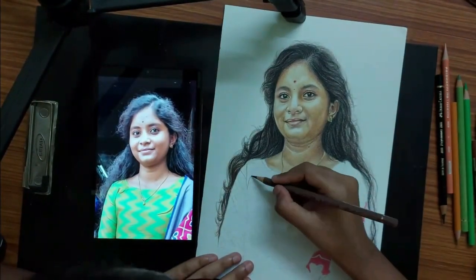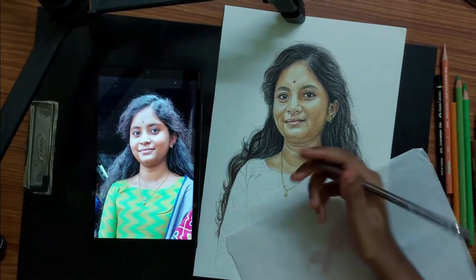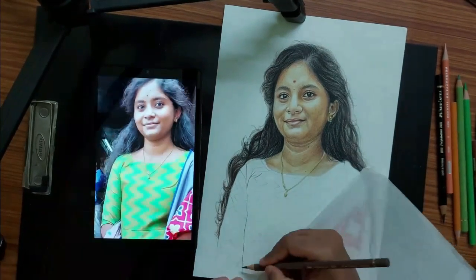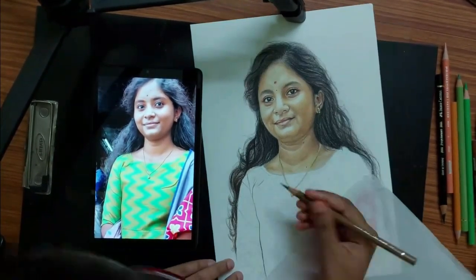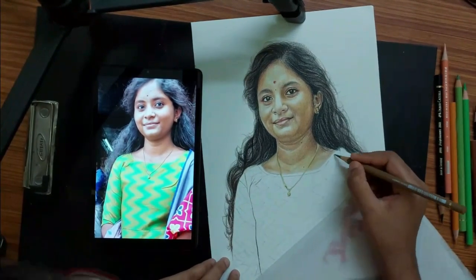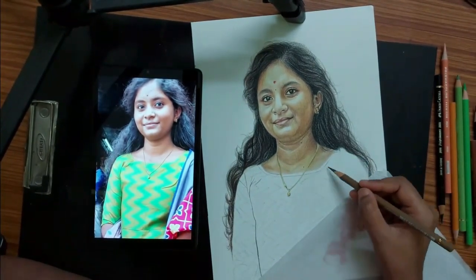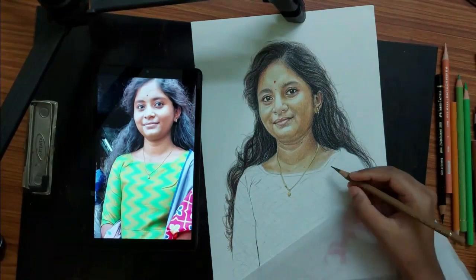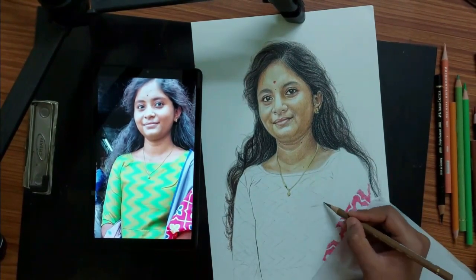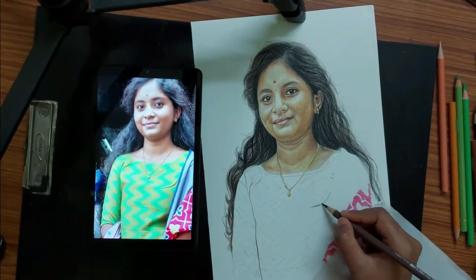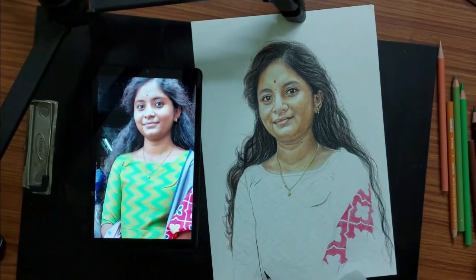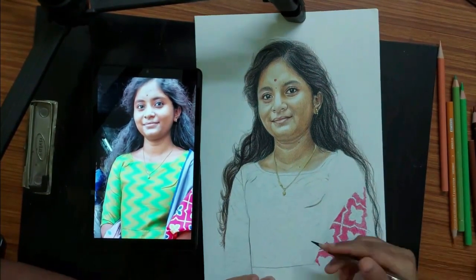Here I am drawing the outline using brown color pencil. See, I have already drawn the outline using the graphite pencil here, but I am lightening those graphite pencil strokes and redrawing the outline using colored pencil.